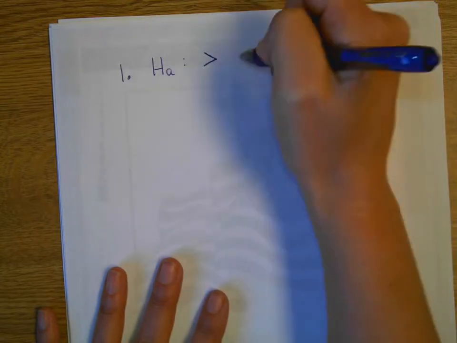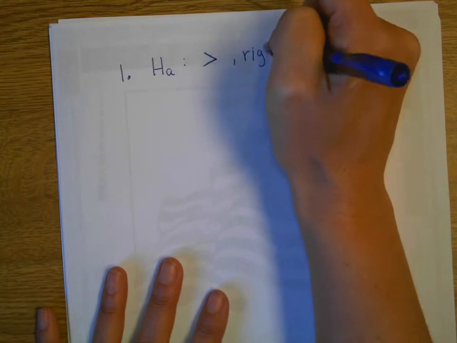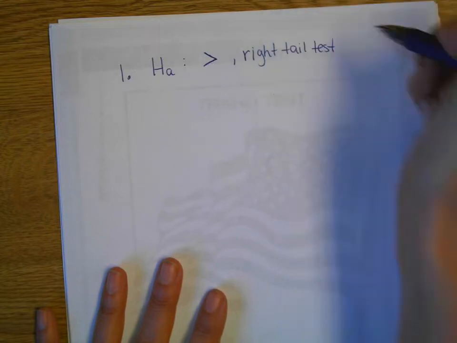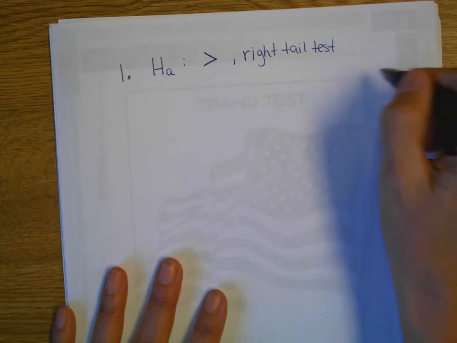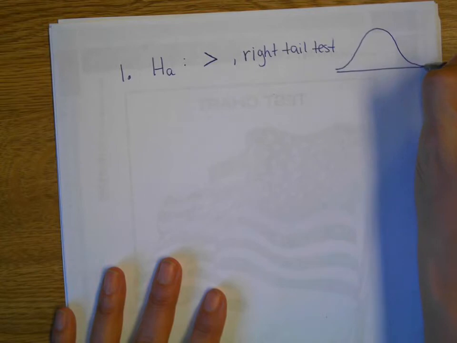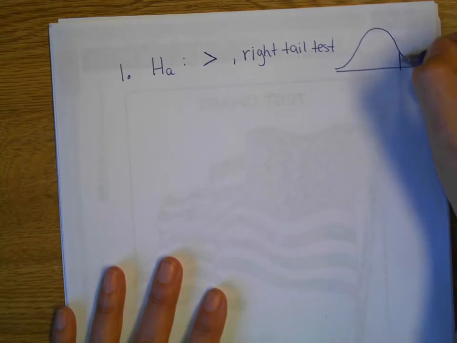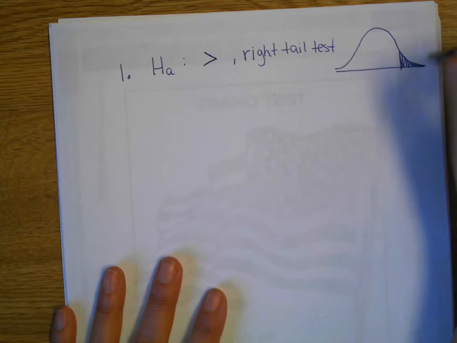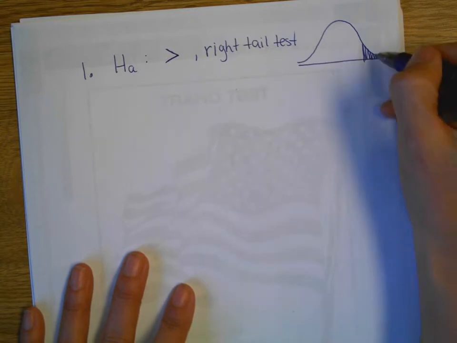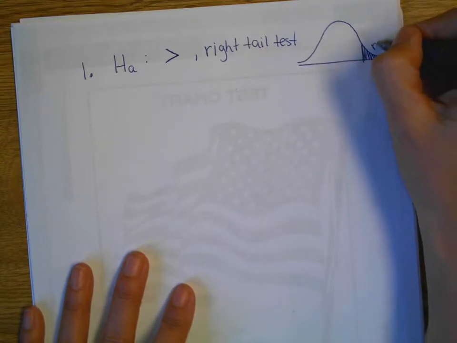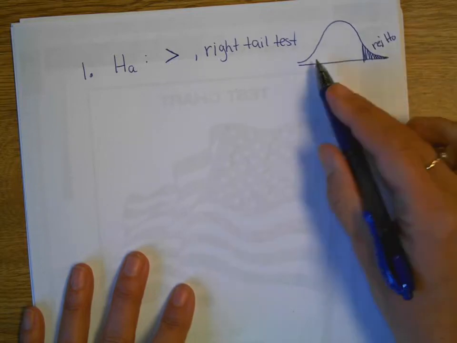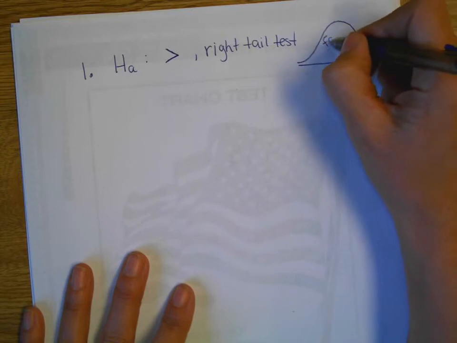So if your Ha has a greater than, we're going to call this a right-tailed test, which means our rejection region is going to be in the right tail of the normal curve. So you'll have your normal curve. Your rejection region, which we're going to shade in, is going to be in the right tail because of the greater than. So when we go through and do the math, the shaded region is where we are going to reject the H0, because we always test the H0. If we land in the white part, we're going to fail to reject the H0.